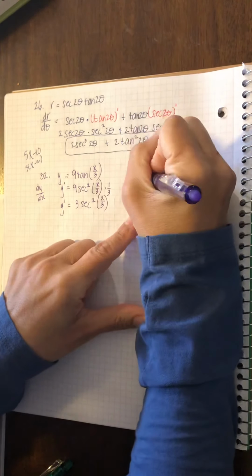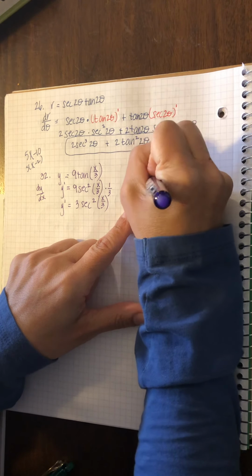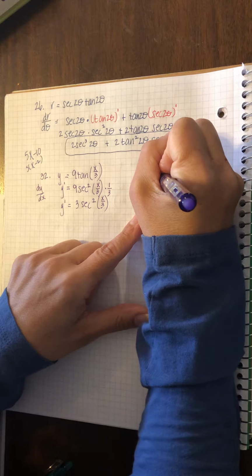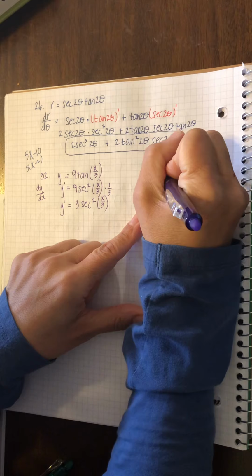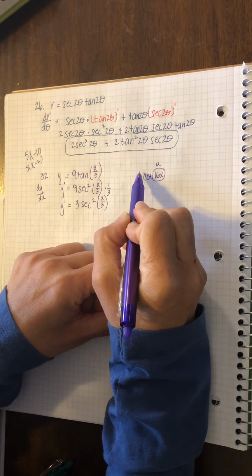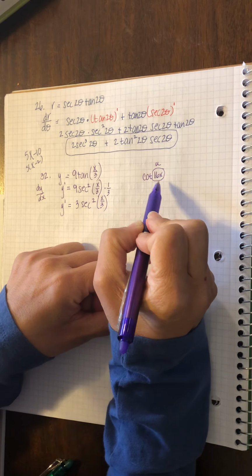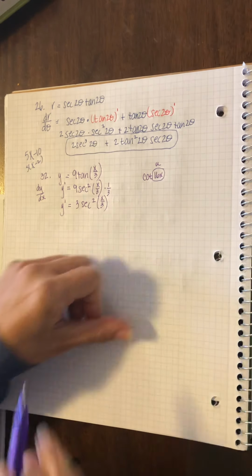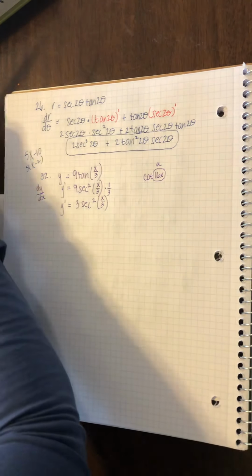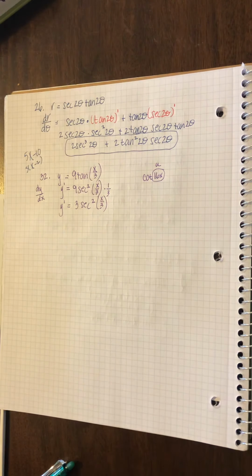Let me just do a little side note. If you're given the cotangent of 16x, this right here is your u. So it's the derivative of the cotangent, which is negative cosecant squared x, and then you would take the derivative of 16x, which is 16. So it's in the power rules page 156, the bottom of page 156.